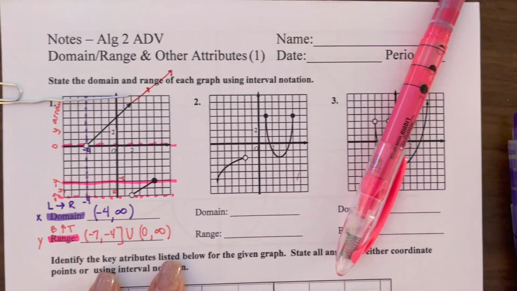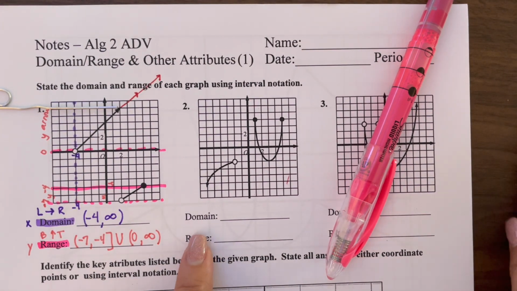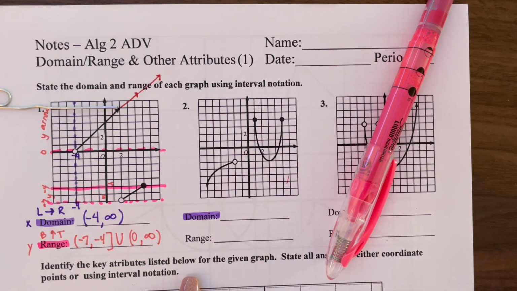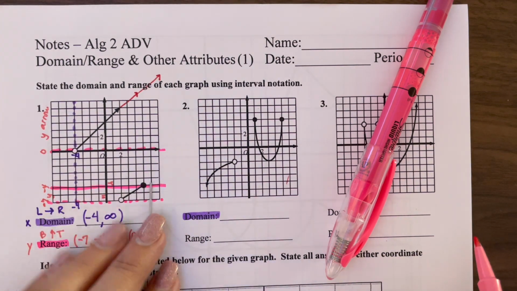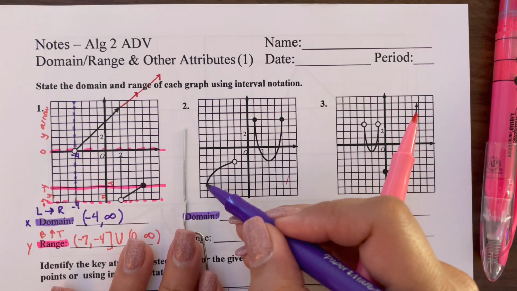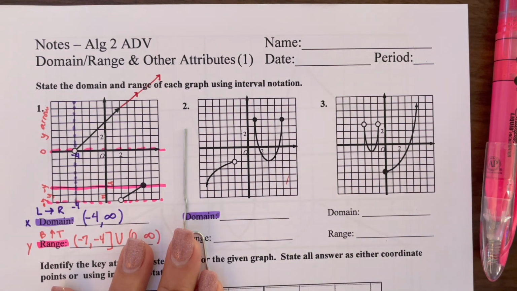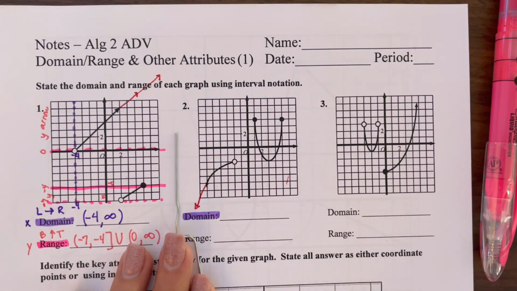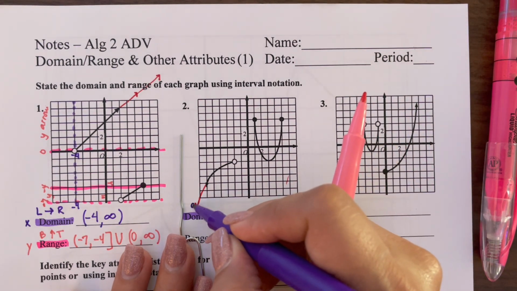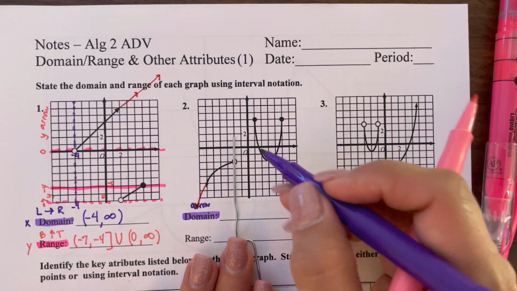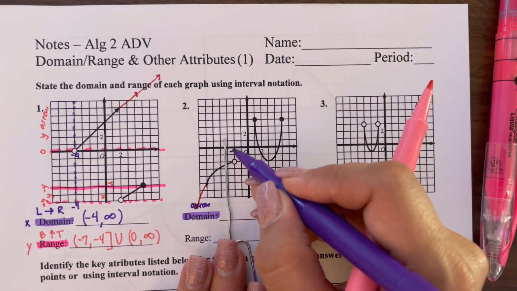Okay, number 2, same thing, looking for the domain. We're going to read our graph from left to right. So grab my paper clip here, and I'm going to move my paper clip. I also noticed that this image has an arrow. So this arrow is going to extend, going on forever and ever. So there's no beginning point. I have an arrow here. So I can't start anywhere. But my picture ends right here when x is -2.